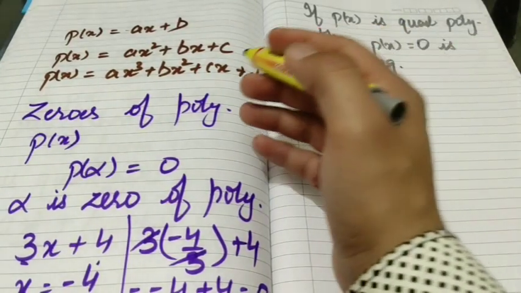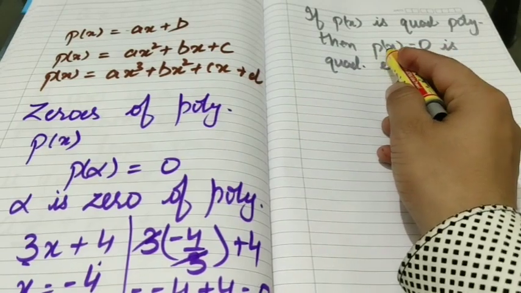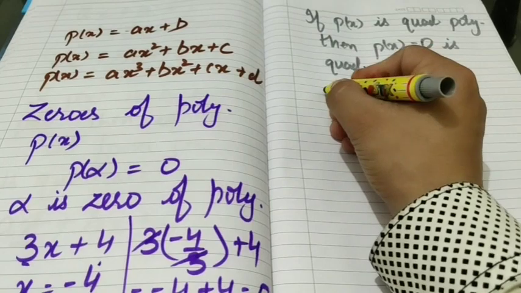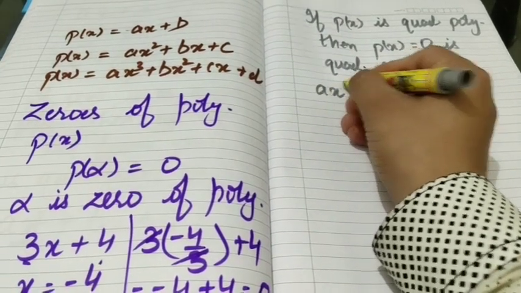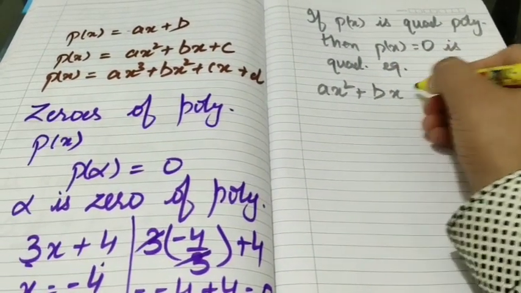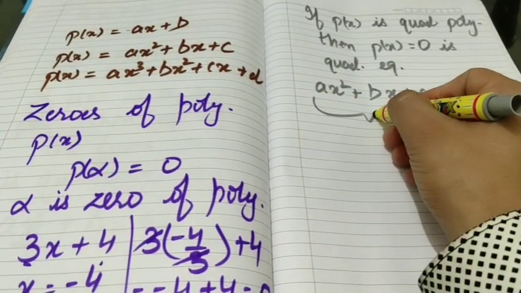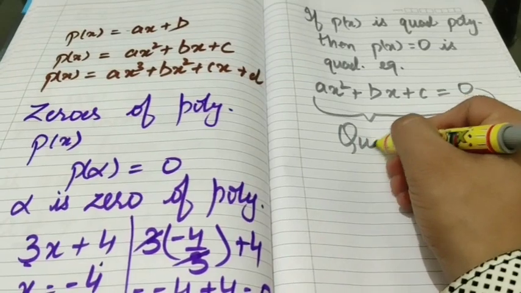So let me explain this. We know that a quadratic polynomial is of the form ax square plus bx plus c. This means if we put ax square plus bx plus c equals 0, this is what we call a quadratic equation.